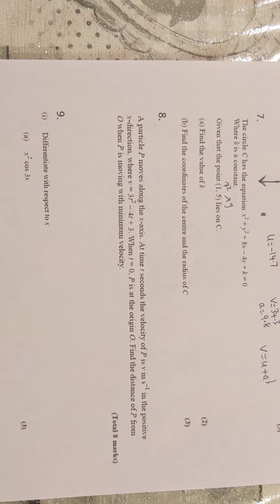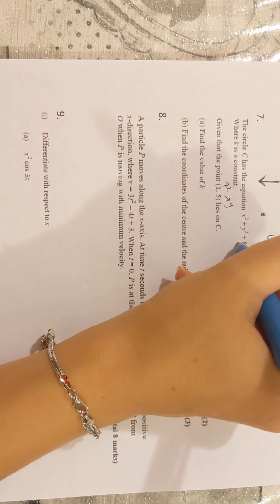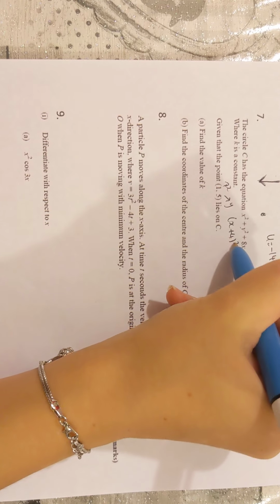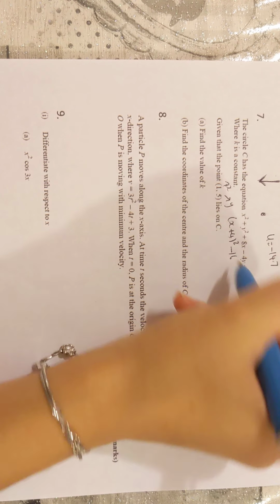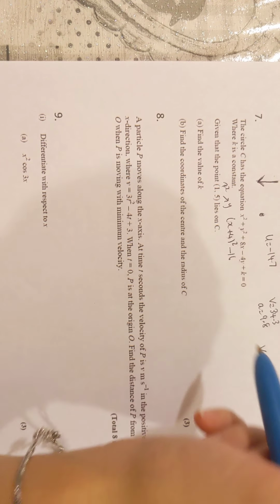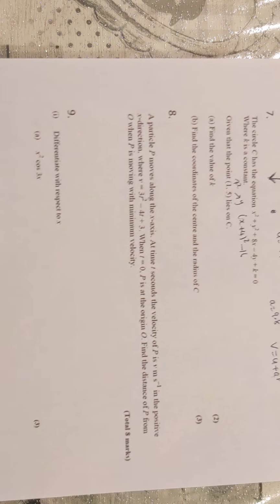And then the coordinates of the centre and the radius, that would just be completing the square. So remember where you've got 8x here, you halve that to get 4. And then 4 squared is 16, so just remember to take that off. Then do the same kind of thing for your y's, rearrange it, and then you should be able to get your centre and the radius.